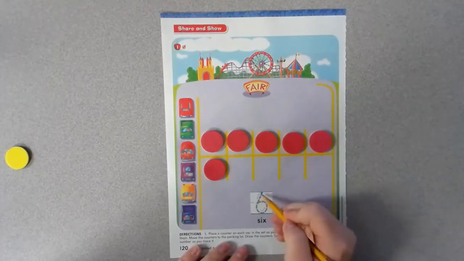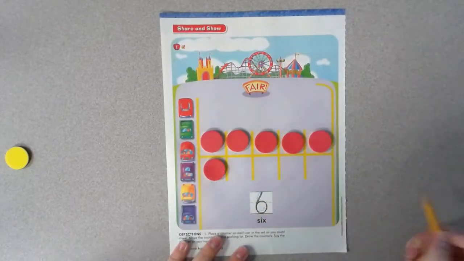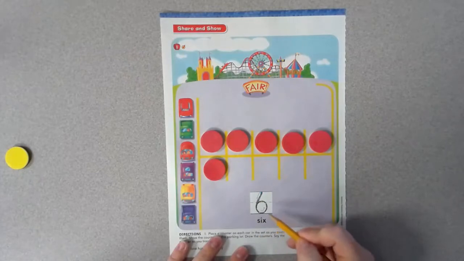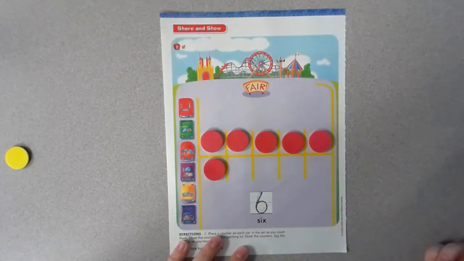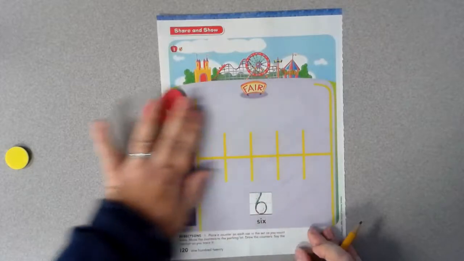And now we're going to say 6 as we trace the 6. Make a C, and then in you go. That's the way to make a 6, you know. And then S-I-X, six. That's how you spell 6. Clear your counters and flip to the next page.